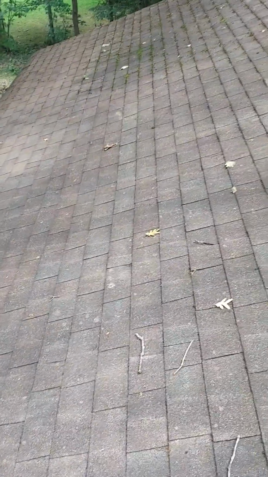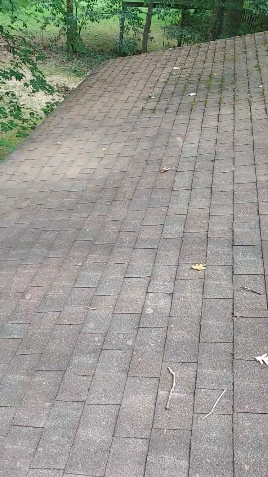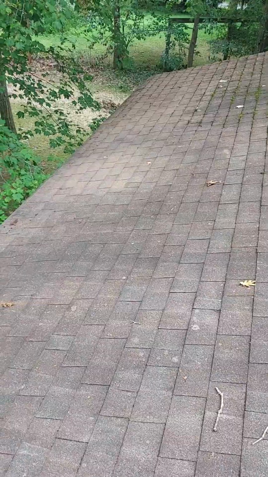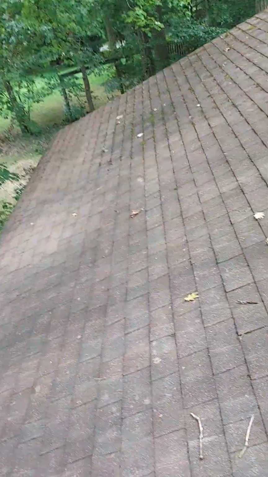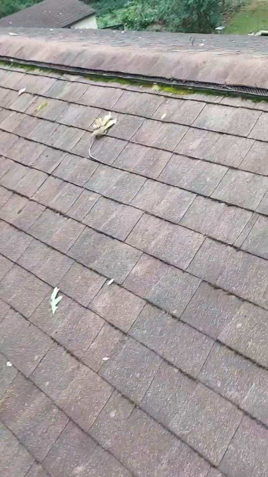That's algae. That's not hail, and that's not tree damage. But on the day of the incident at this residence, tree branches fell off this tree right here, as well as the other tree, and caused damage to this roof.